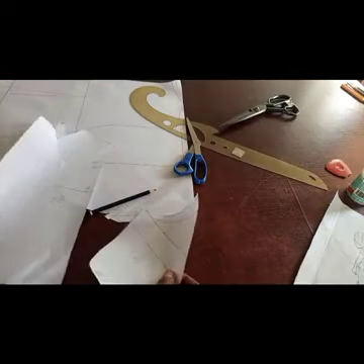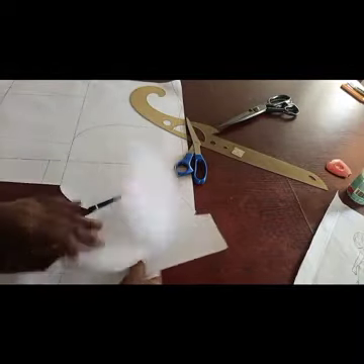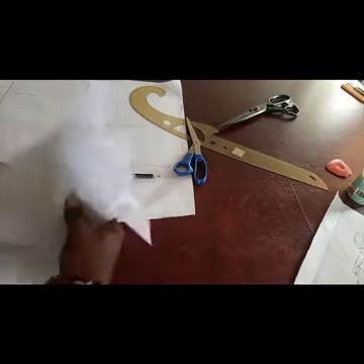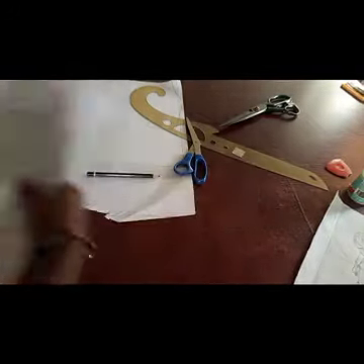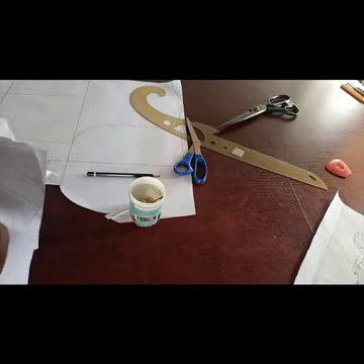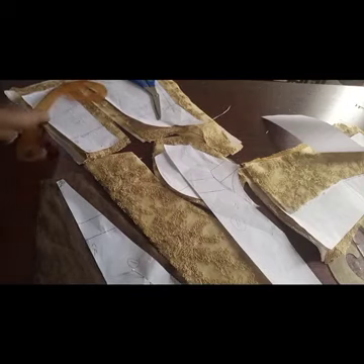So after cutting, these are the pattern sets. These are the pieces that we have, and we're going to place them on our fabric and cut, assemble everything together and cut, right? So let's move on.